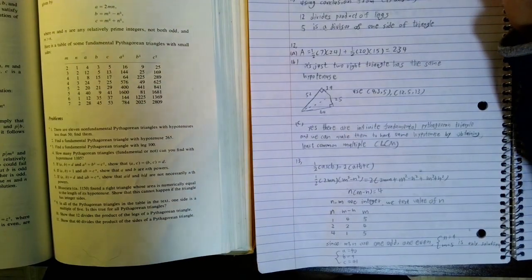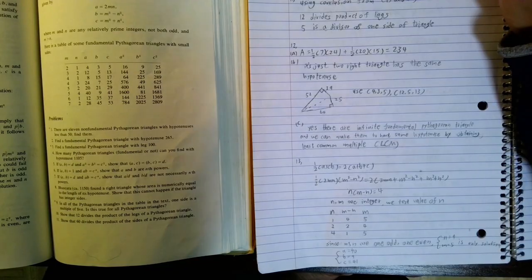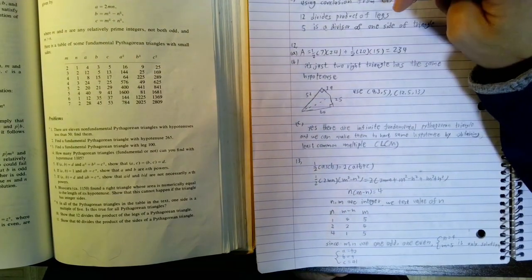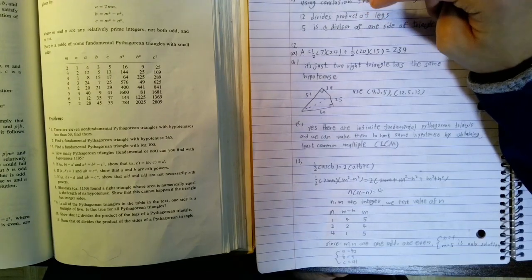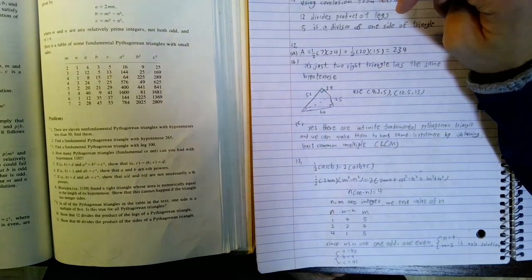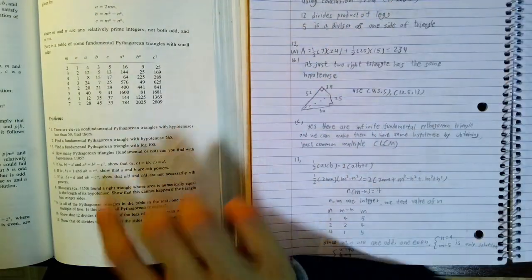And question 11 shows that 60 divides the product of the sides of a Pythagorean triangle. Using the conclusions from 9 and 10, we know that 12 divides the product of the legs, and one of the sides is always going to be a multiple of 5. Therefore, 60 is going to be a divisor of the product of the three sides. Question 12.